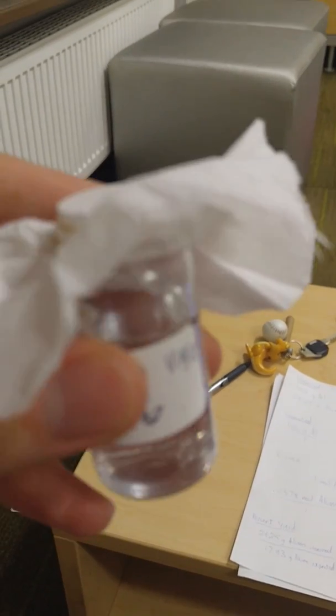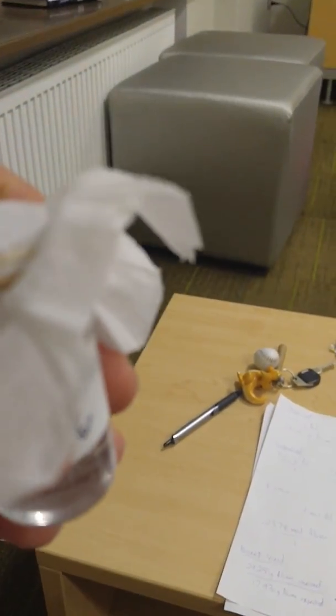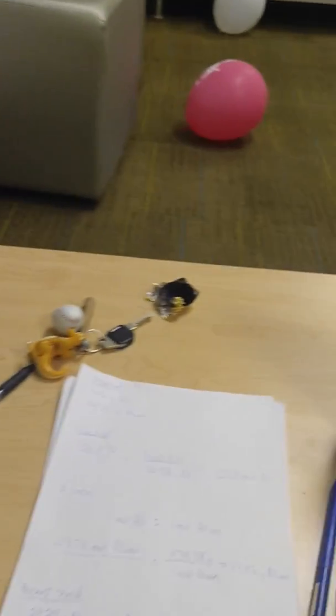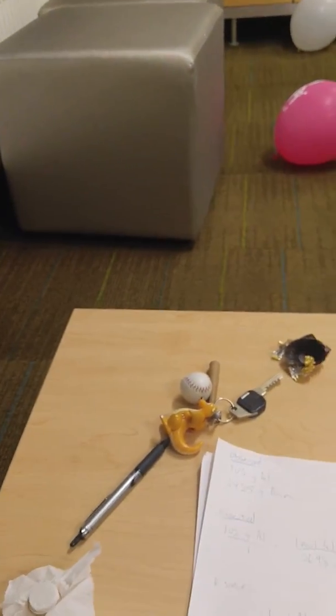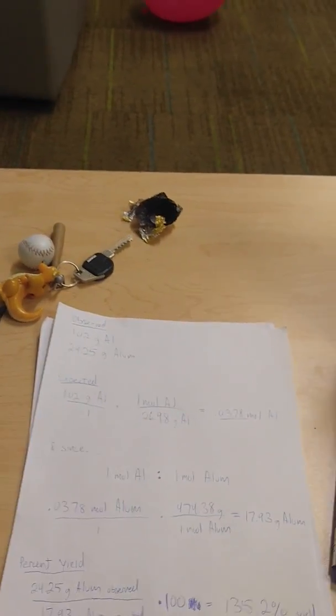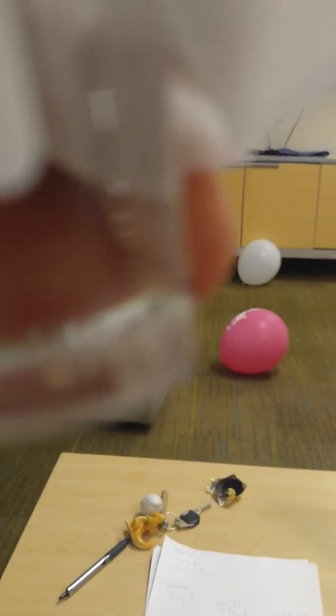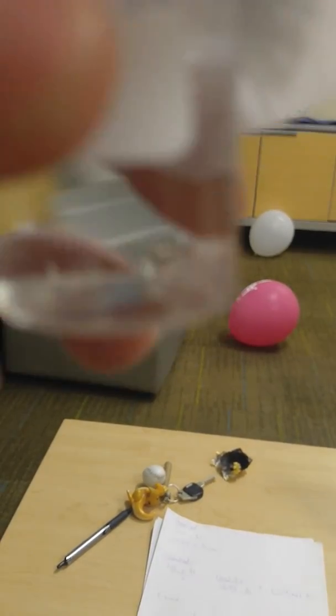A way we could have potentially avoided such a high percentage yield would be to have dried the alum sample we had before we dissolved it again. That would have gotten rid of a lot of the water that was stuck in between it from all the washing, which would have made a smaller reading in terms of the mass, making it more accurate in terms of alum, since a lot of the water molecules would have been dried off of it.